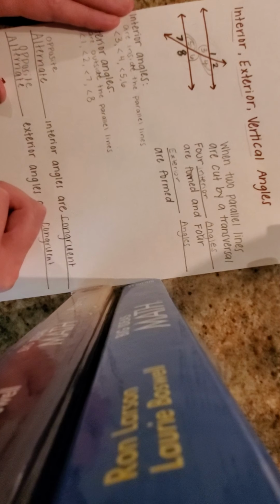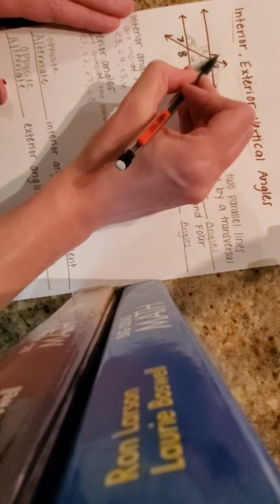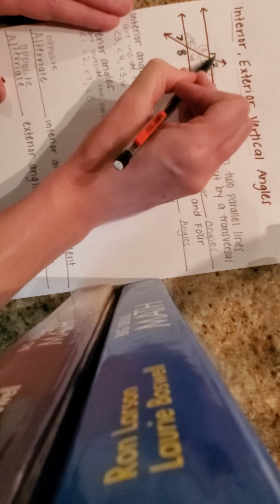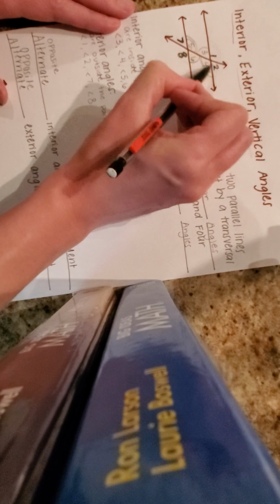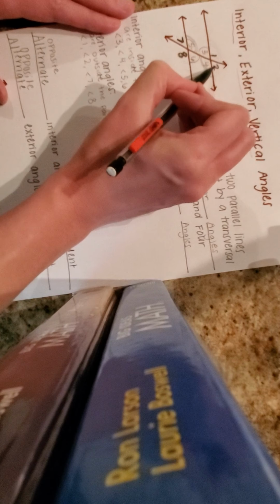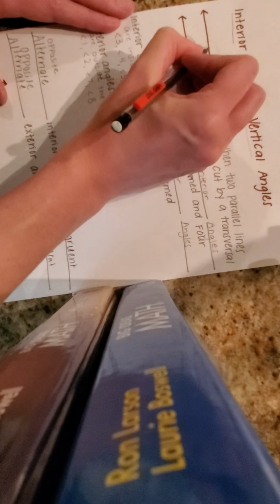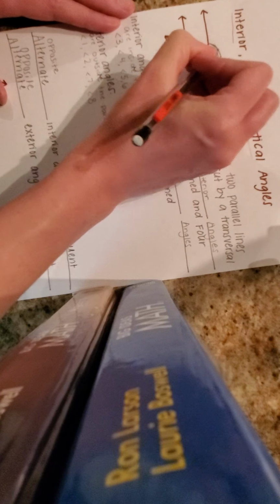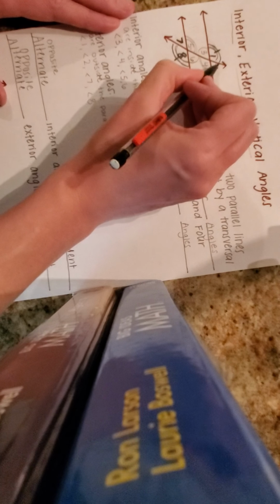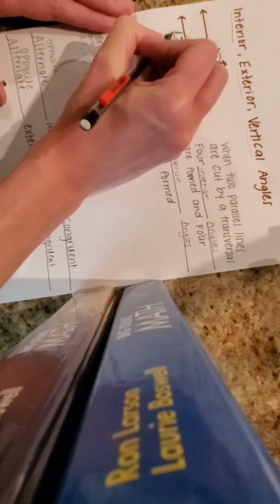Now, which of those are on alternate sides of the transversal or opposite sides of the transversal? 1 and 8 are alternate exterior angles. 2 and 7 are alternate exterior angles because they're on the outside, but they're on opposite sides of the transversal. So 1 and 8 are going to be congruent, and how should I mark this? We'll do like that. 2 and 7 are going to be congruent or the same measure.